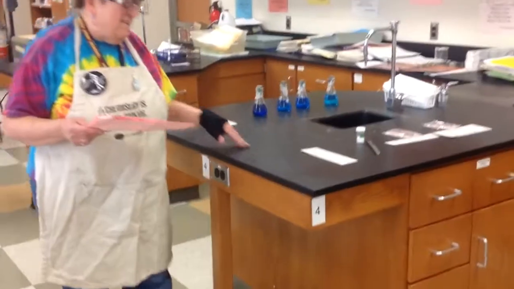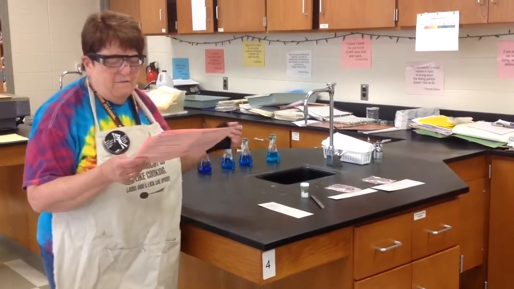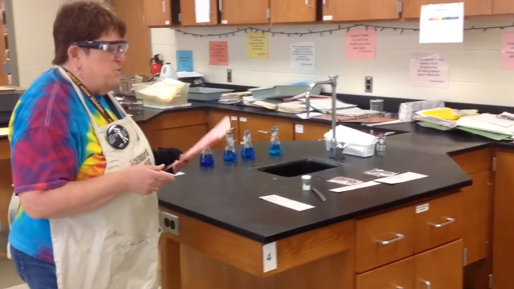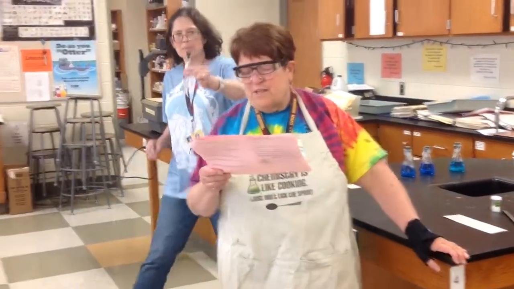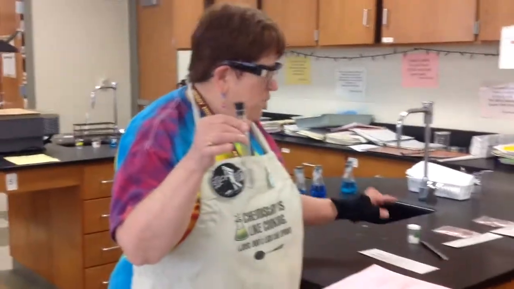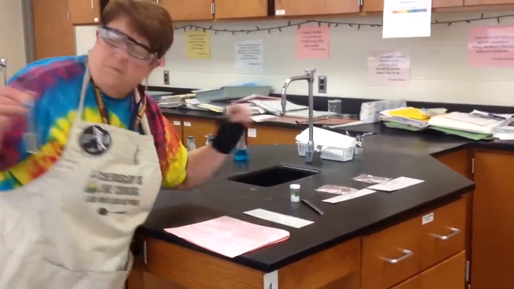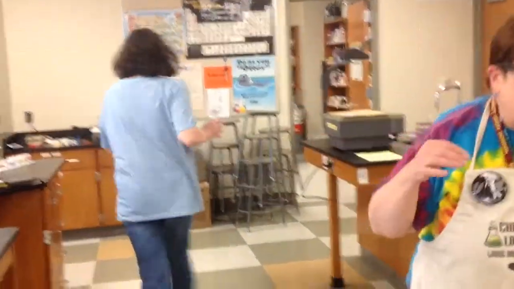And then in steps 4 and 5, you will be getting from your teacher a test tube which has some supersaturated solution of sodium acetate. Thank you, my lovely assistant. And you'll add 1 crystal of sodium acetate to this and see what happens, and compare this with what we have on the table. Your teacher will probably do this in your class to start with.